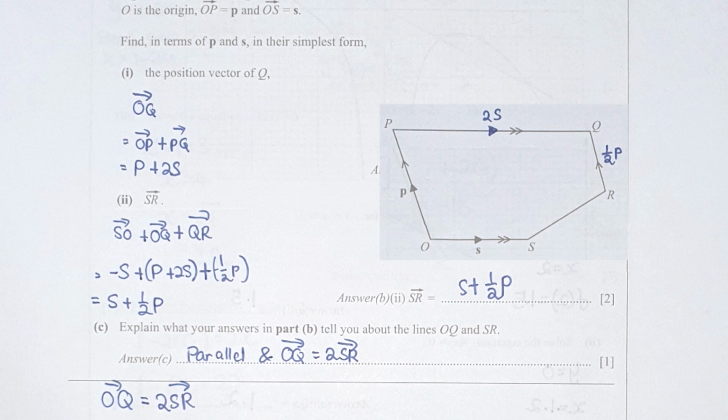SO is actually negative S, OQ is what we got earlier, P plus 2S, and QR itself will be negative half P, because take note that RQ is half P, hence QR is negative half P. So your final answer for this question will be S plus 1/2 P. Explain what your answer in part B tells you about OQ and SR. This information indicates that the two lines are parallel to each other and OQ equals 2SR.